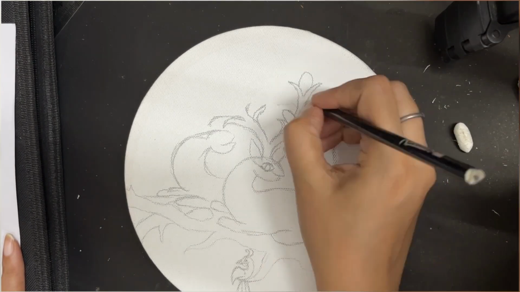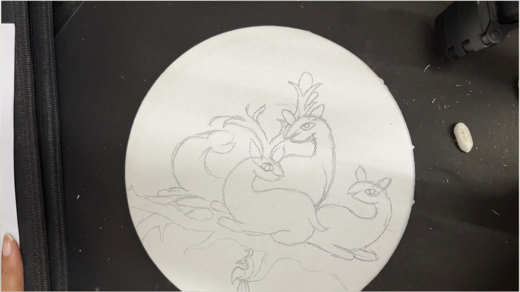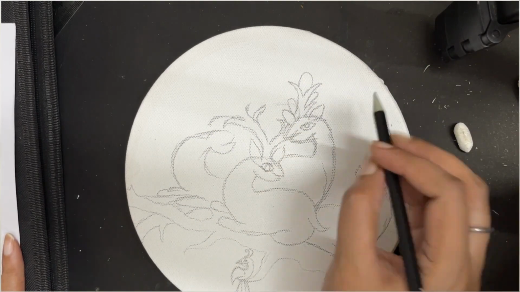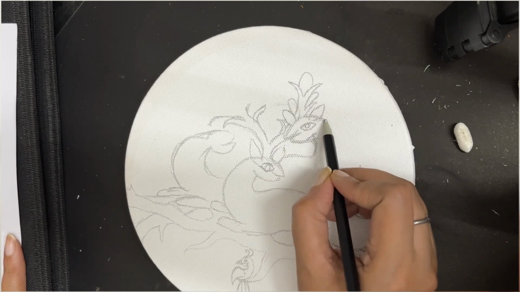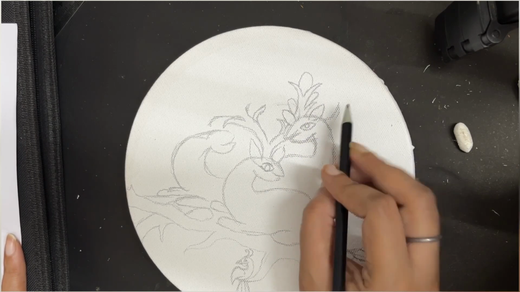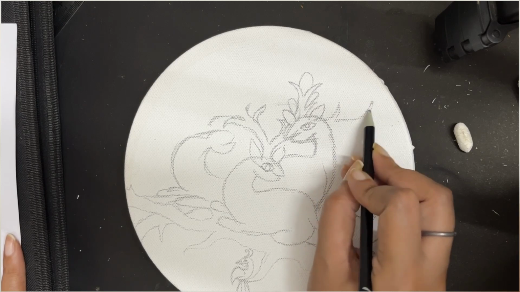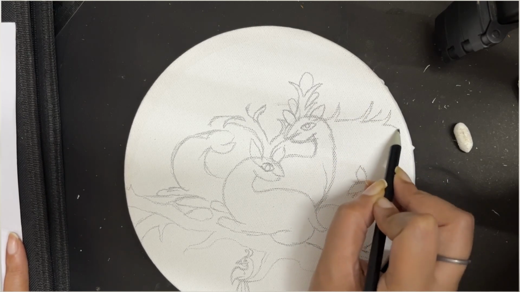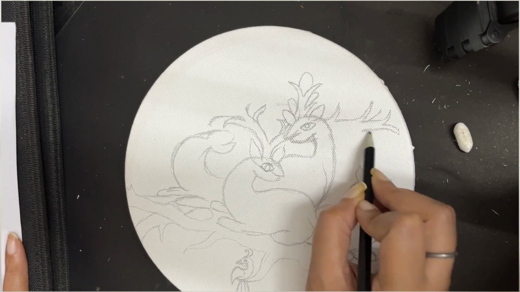Okay, so I am thinking of adding the tree of life also. So I am going to take it out from behind one of the deer, the middle one, and I am going to make branches. And see, I am making spikes here and there, and from there I will make rounded leaves.